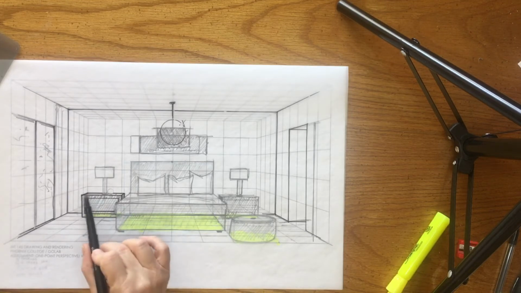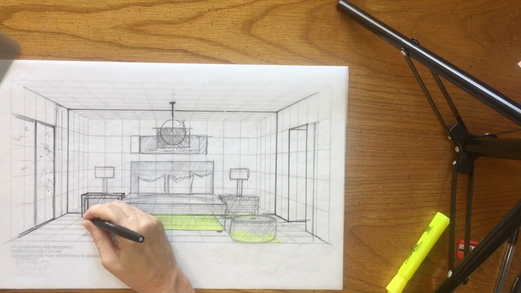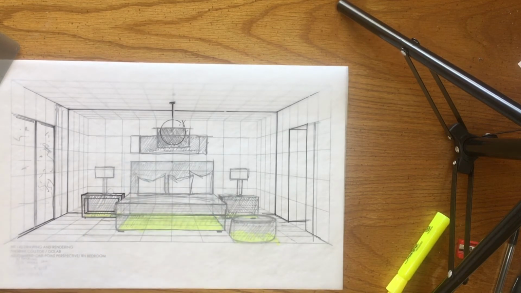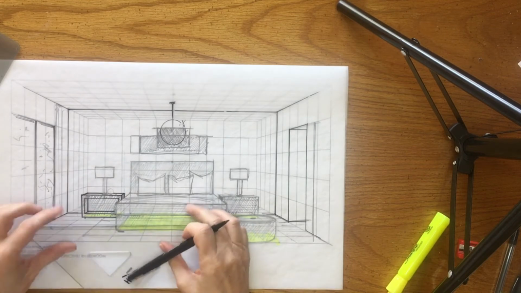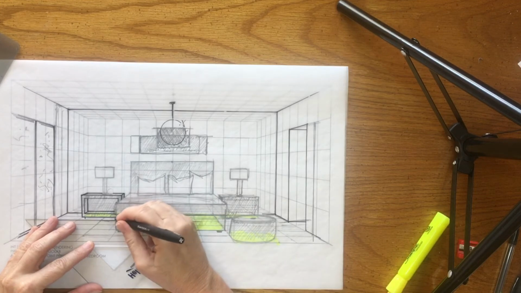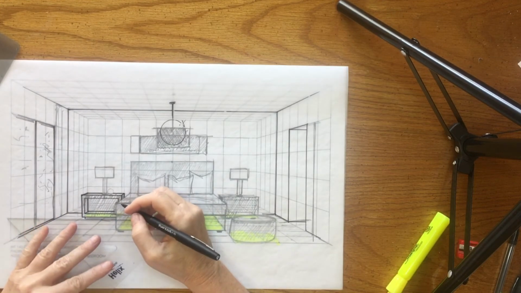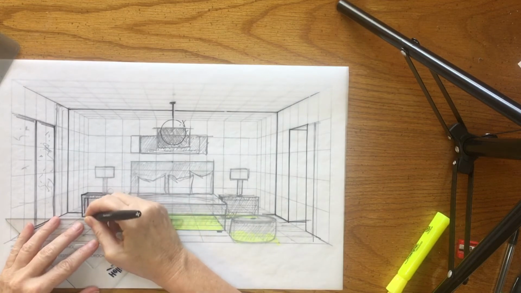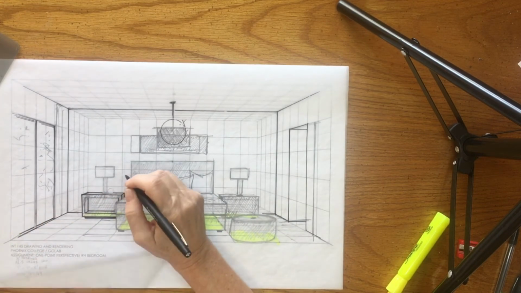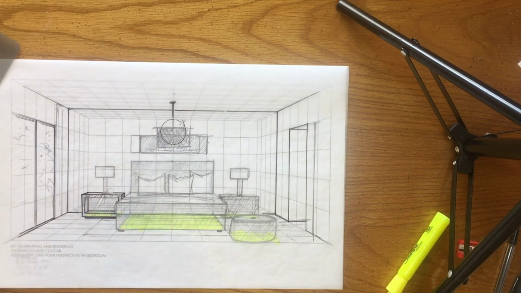I also don't like furniture that sits directly on the ground. So I put a small vertical line at the base and then I went across horizontally. And I'll put a second line. What I'm hoping to do is make it look like it's raised up maybe on some metal or some glass or something. So it's not just a box sitting on the floor.